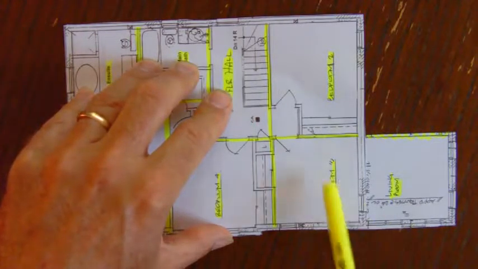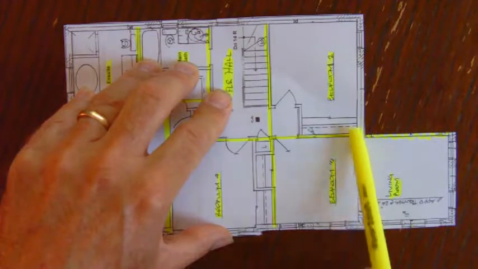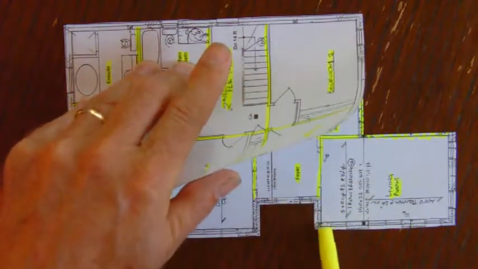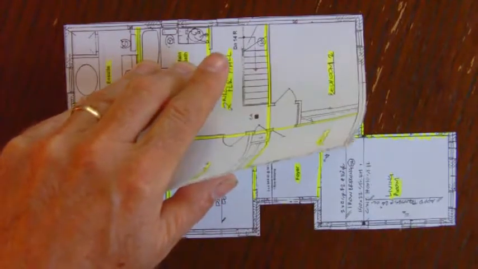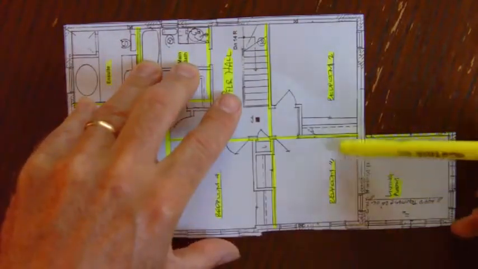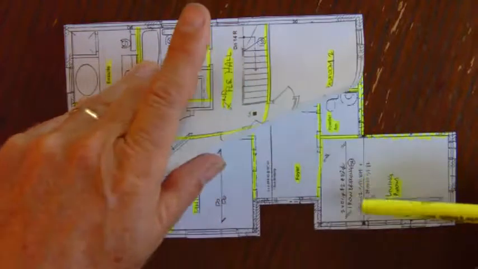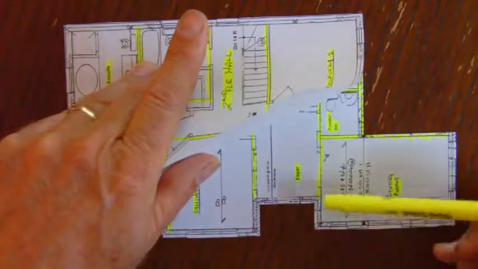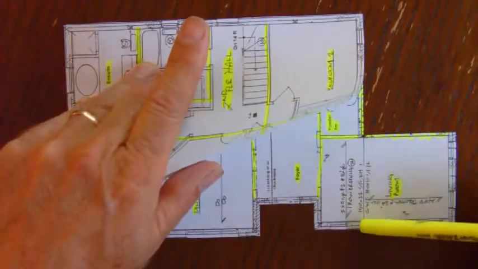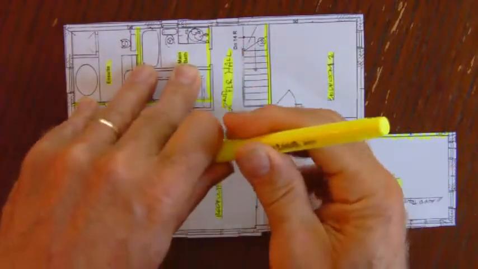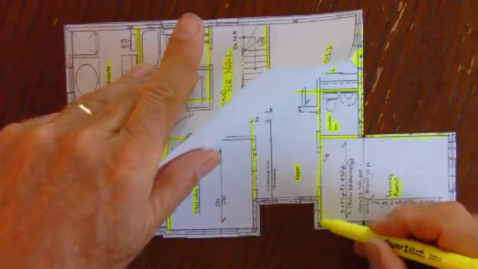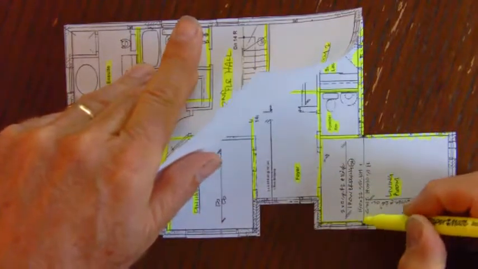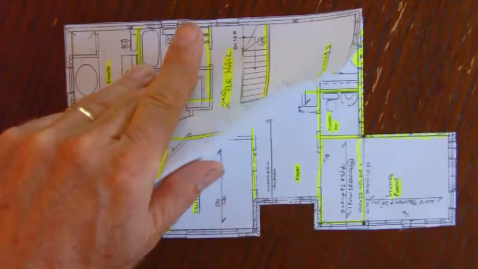Now at the same time, the second floor does cover this portion of the living room, which means that because this is second floor here, the living room also has a header. And that header extends right around like this and runs across through here.